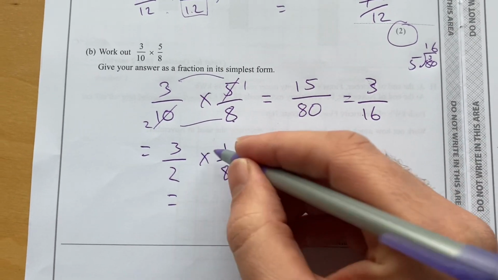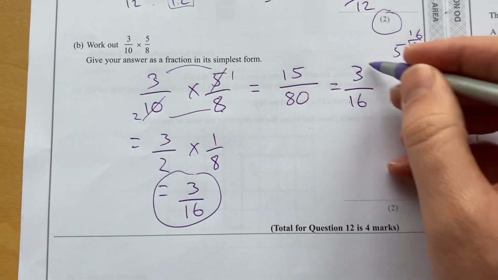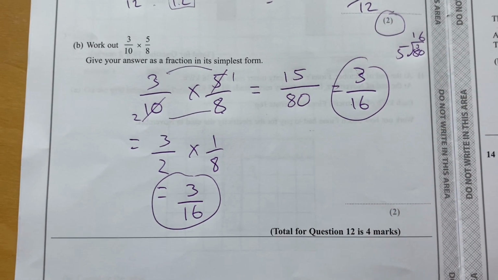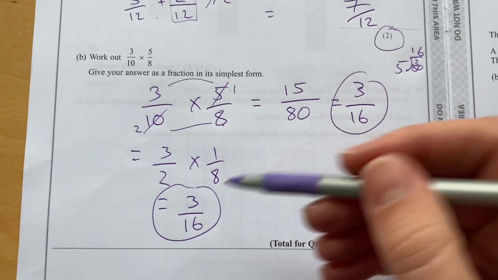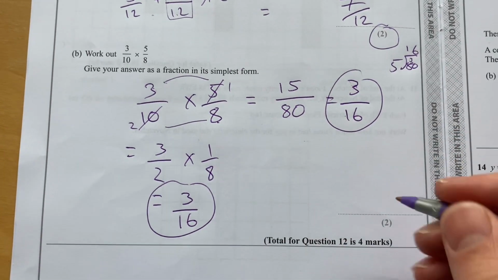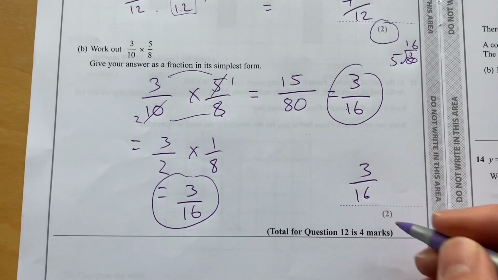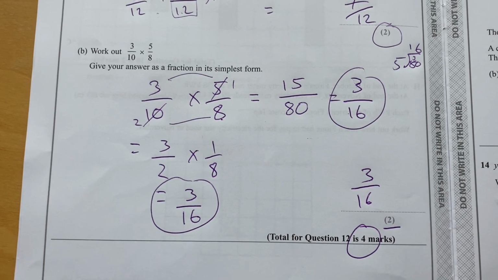And now I'm going to multiply across. 3 times 1 is 3. 2 times 8 is 16. I get the same answer in the same number of steps. So there's no reason to say any method is better than the other. I just prefer this one because I don't like big numbers. I find this much easier to do. So there I get 3/16 for 2 marks. So total on 4 marks of fractions there.